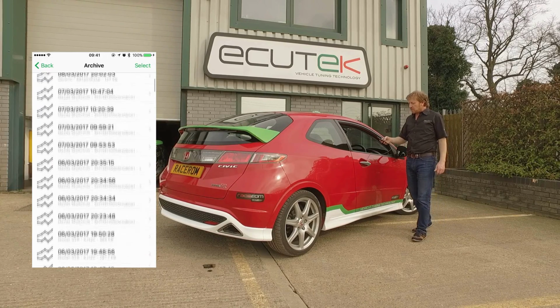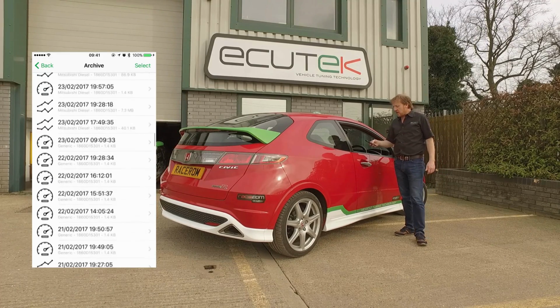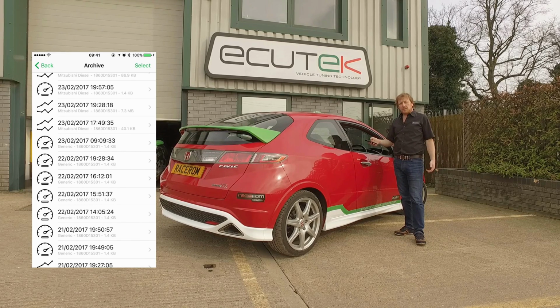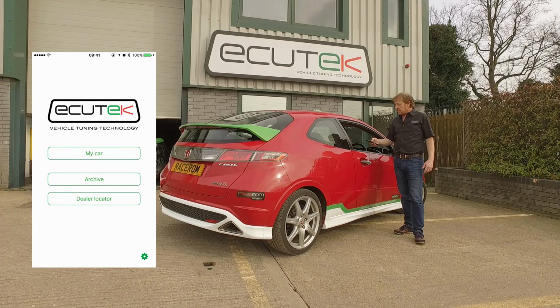Archive's where the log files are stored that you record, and also the performance analyzer test. And you can share these on social media. You can share them by text message, email. You can select multiple items, singular, and just send them to your tuner, whatever you want to do. And then we've got My Car.